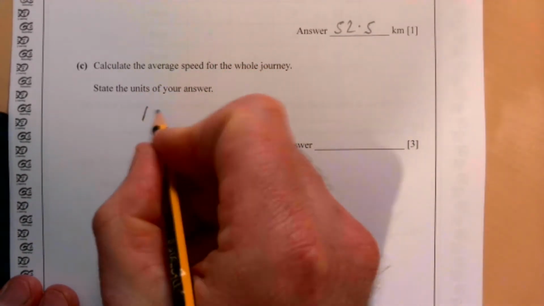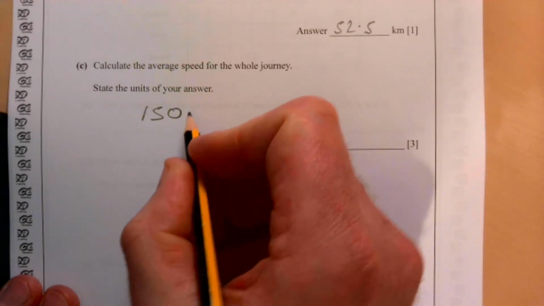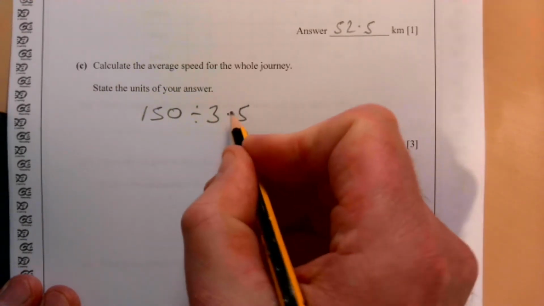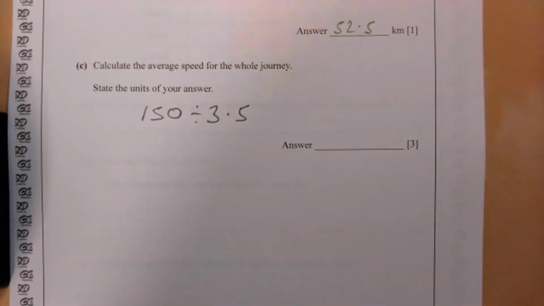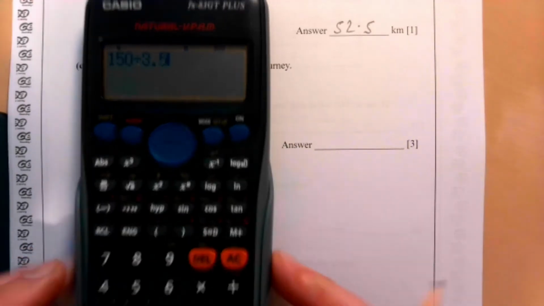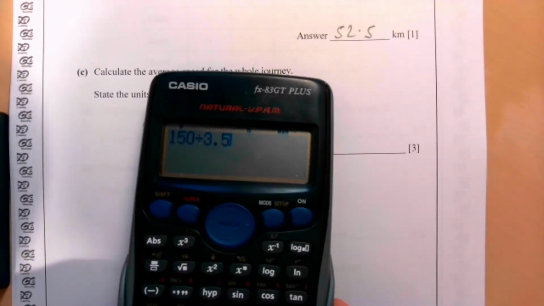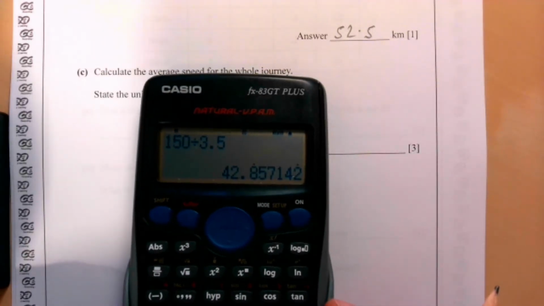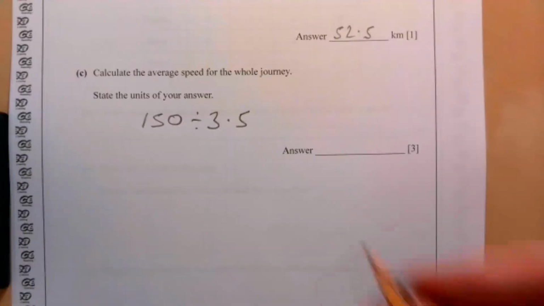So what did he travel? He travelled 150 in 3.5 hours, so we want to do 150 divided by 3.5. 150 divided by 3.5 gives us then 42.9 if you want.